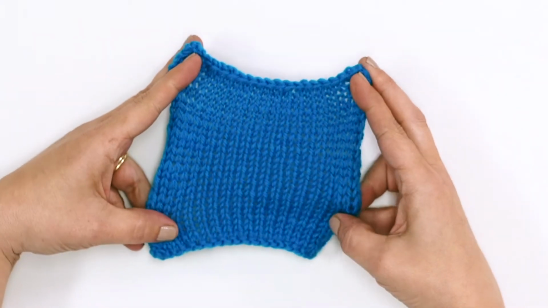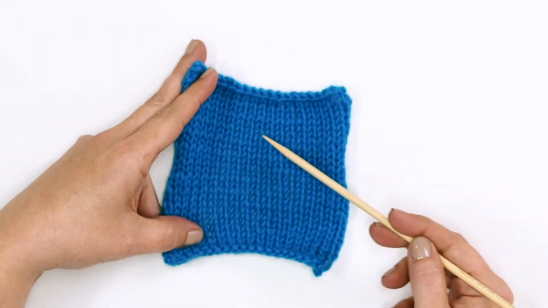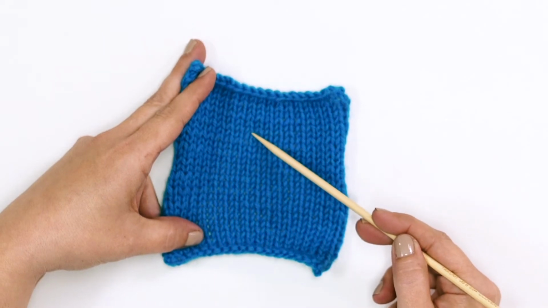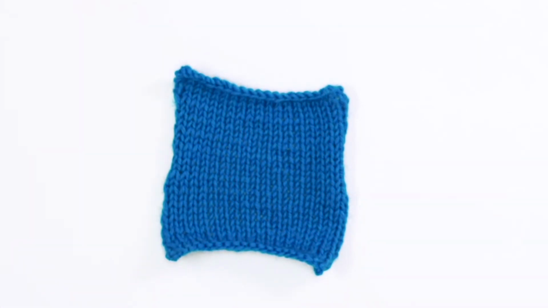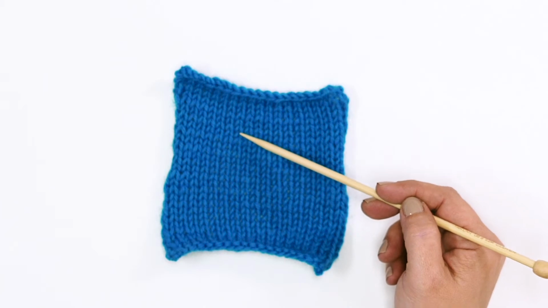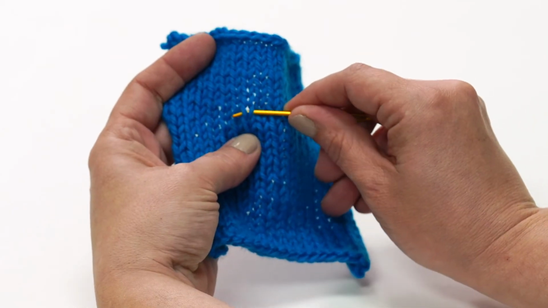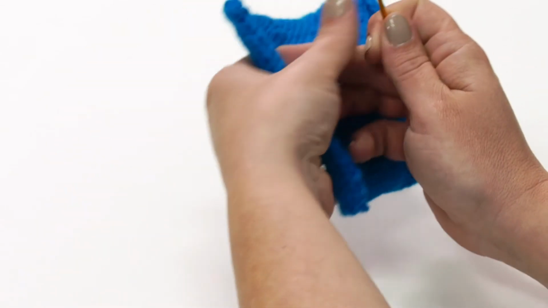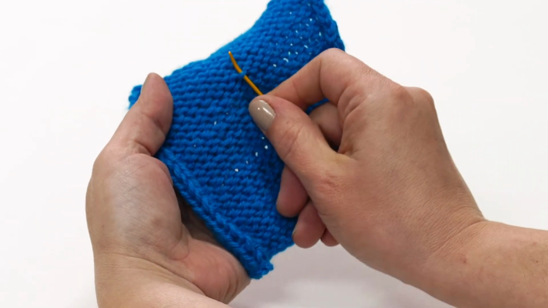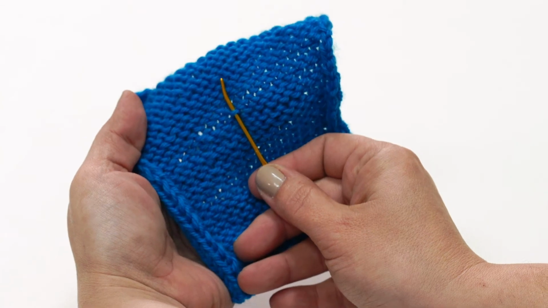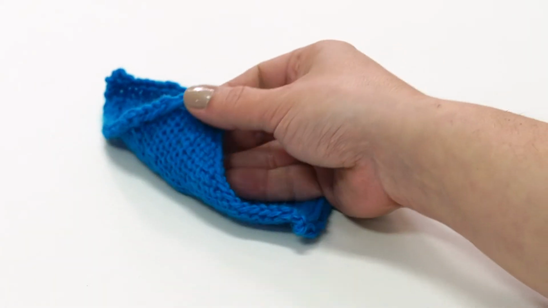Here is Stockinette. Create this pattern by knitting every right side row and purling every wrong side row. Said another way, knit one row, purl one row, and repeat that pattern throughout. The right side shows all the knitted V's. The wrong side shows all the purl bumps. This smooth stitch pattern has a natural tendency to curl on the edges.